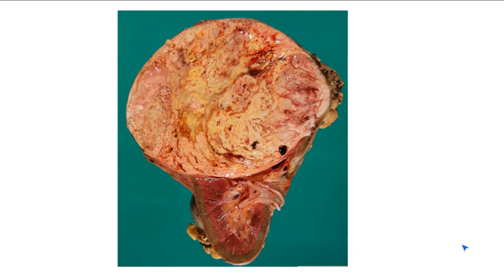Could we get a different type of malignant neoplasm arising in the kidney from epithelial cells, but not tubular epithelium? Where else could we find epithelium in the kidney? A different type of epithelium now, so not tubule forming epithelium, other epithelium.